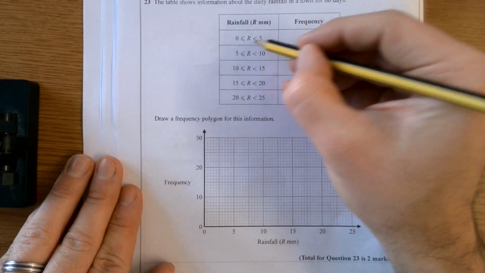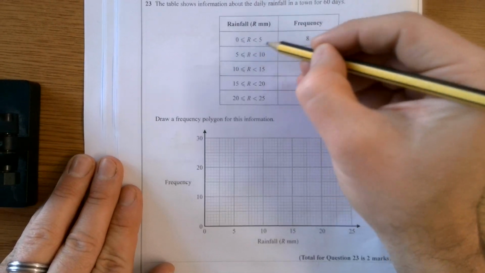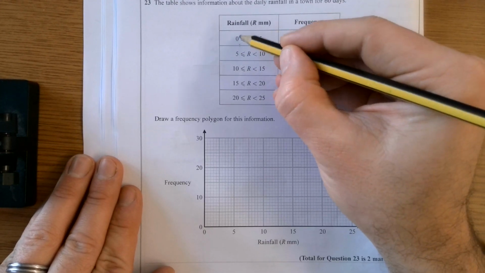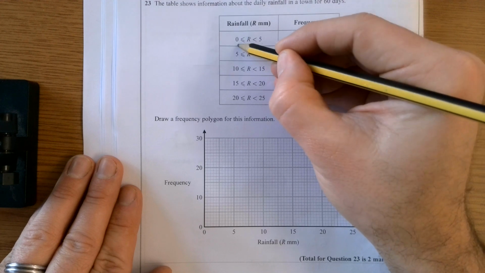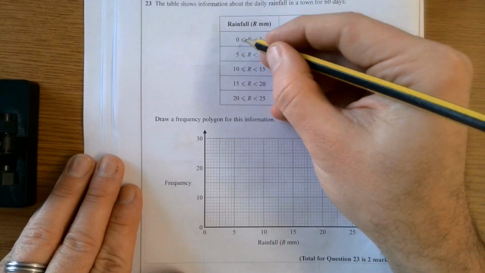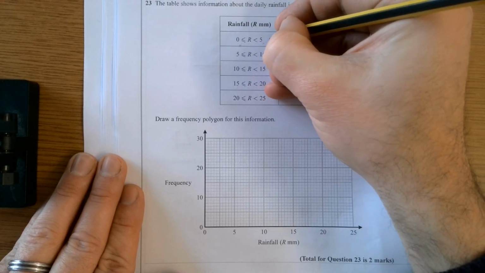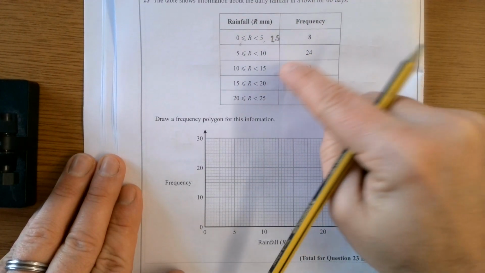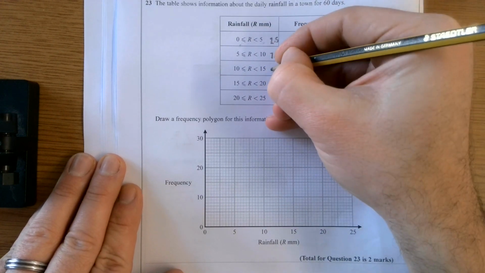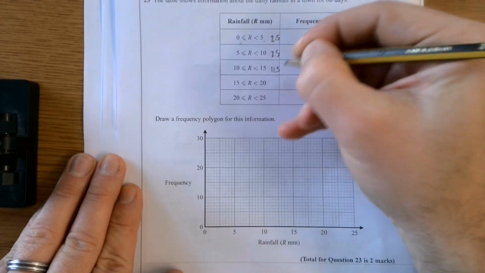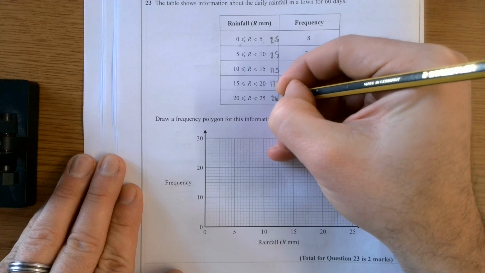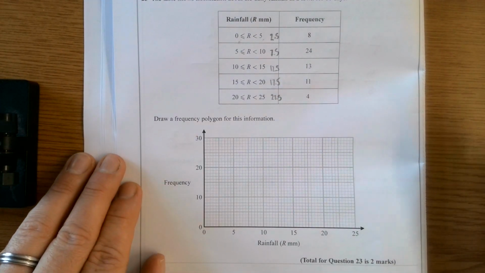Now I'm going to put a point somewhere that sums up this class, this category between 0 and 5. So I could pick 0, I could pick 5, but a sensible thing to pick probably would be in the middle of those two values. So I'm going to plot everything there at 2.5. Here between 5 and 10 I'm going to go halfway again. So I always try and use the middle of these categories, except for cumulative frequency, which is annoying. But I'm going to use the middle of the category.